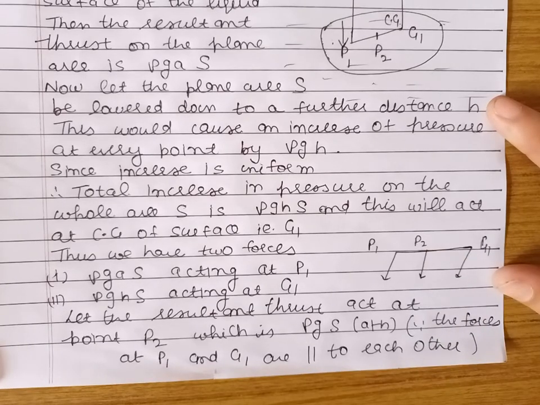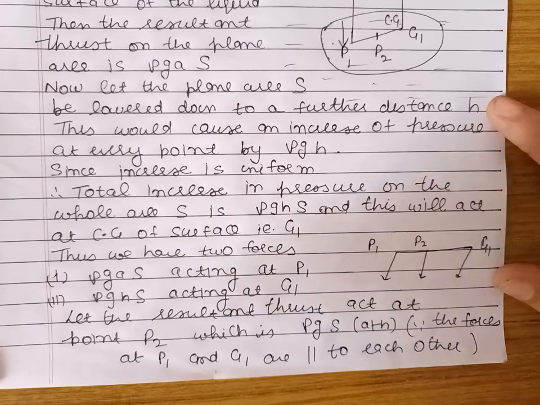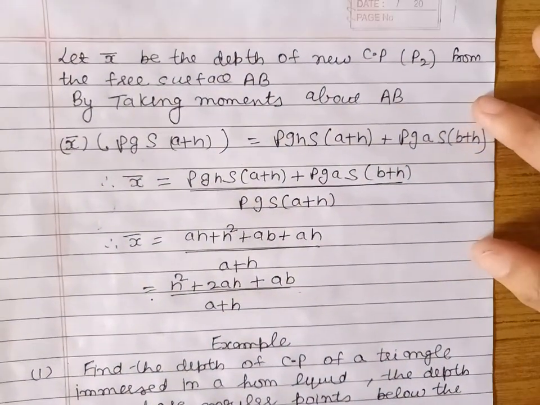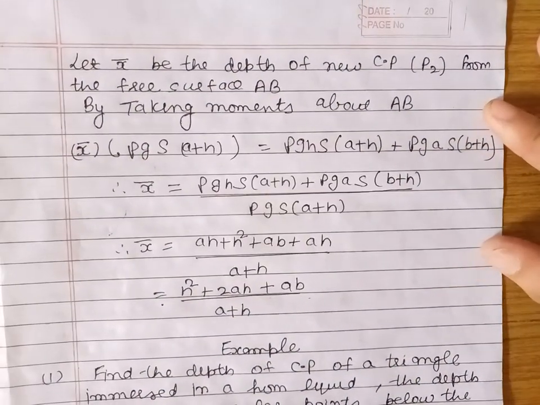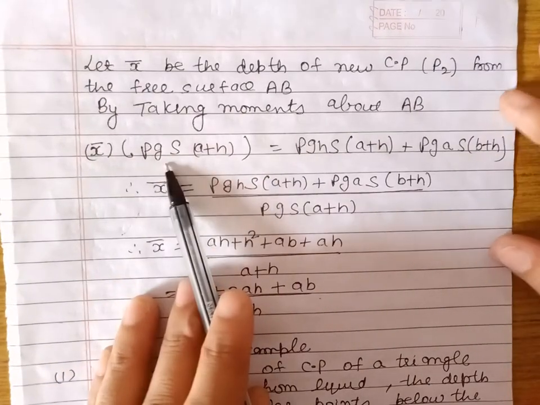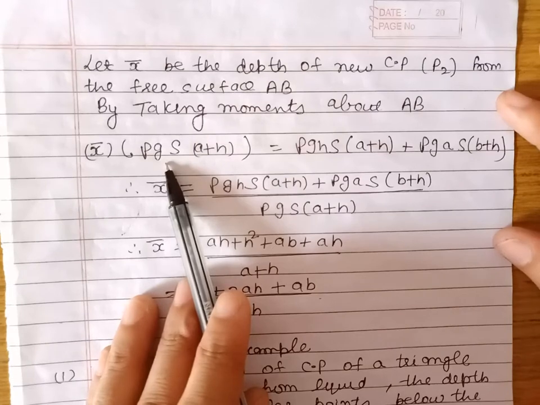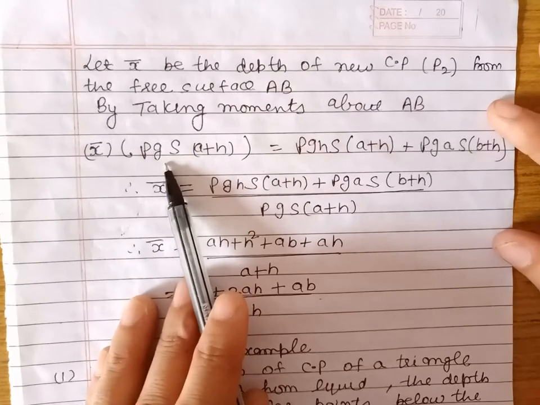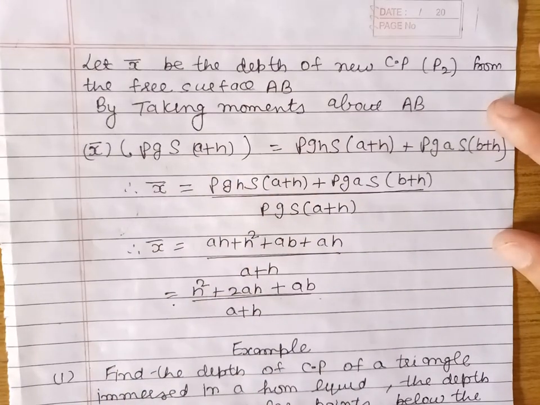Now let us take x bar as the depth of the new center of pressure. Now let us take moments about the line AB. So the moment of the resultant will be the same as the sum of moments of the two forces acting at the points P1 and G1.